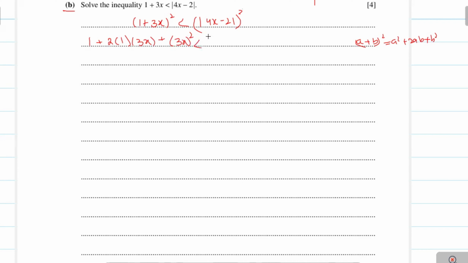is equal to 9x square. Next is 4x minus 2 whole square. We can write it as 4x whole square minus 2 into ab, 2 into 4x into 2, plus 2 whole square.